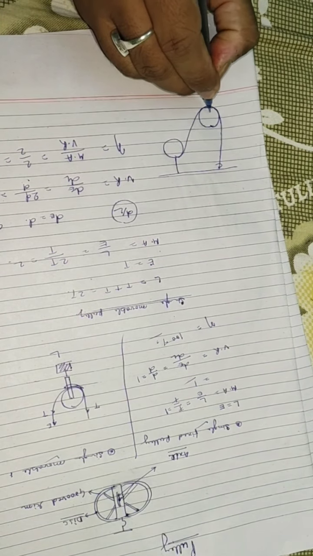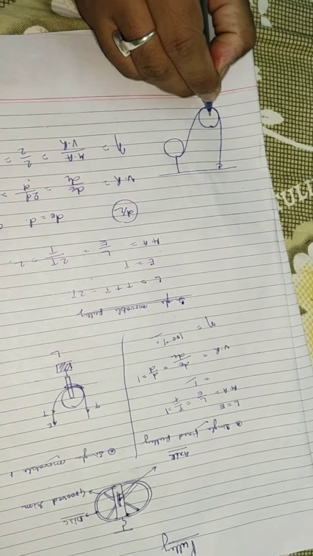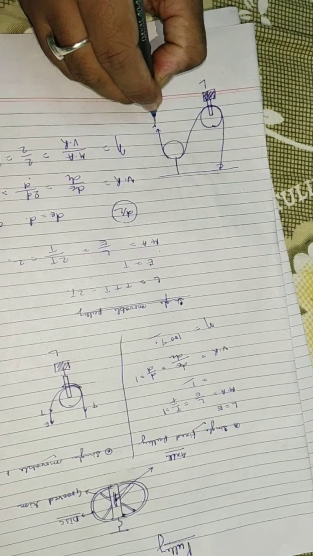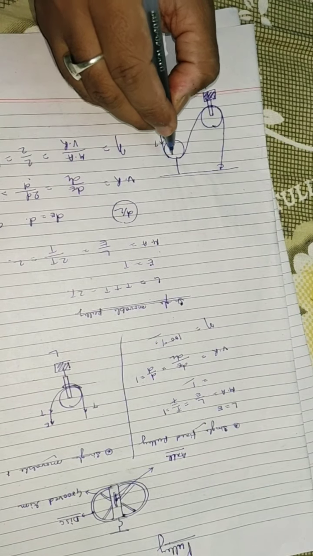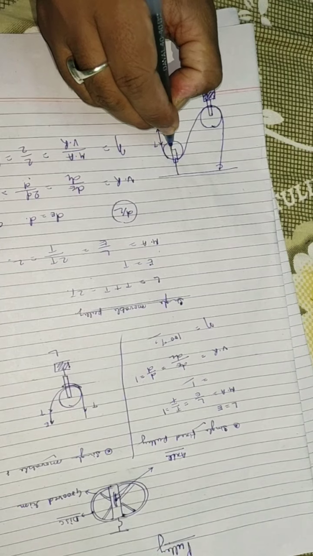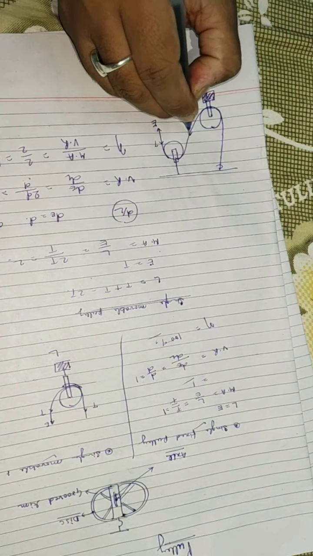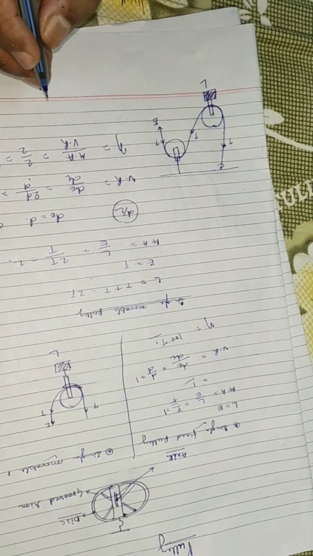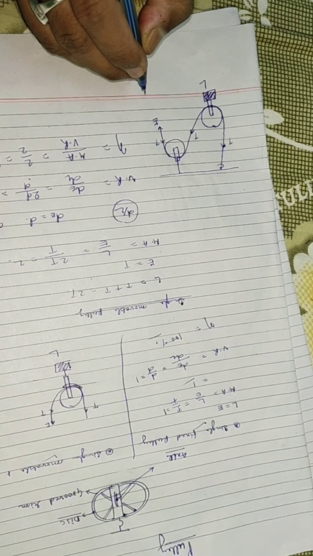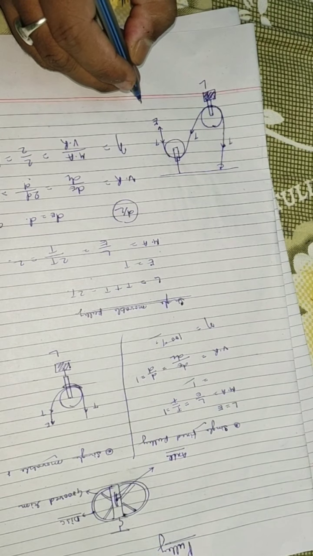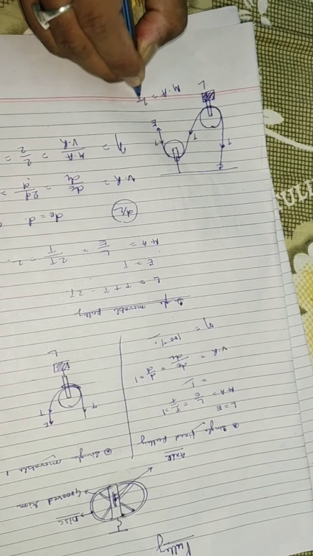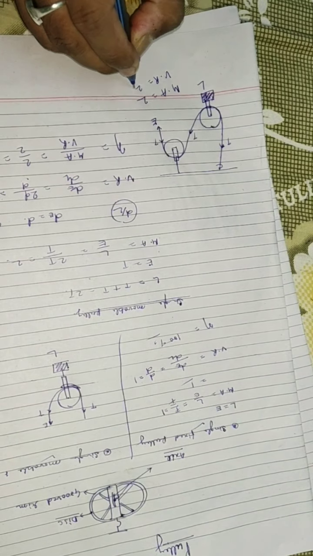Here is the load L, this is the effort, this is the tension, here it is the tension, and this is the tension. The mechanical advantage and the velocity ratio of the arrangement shown in the diagram remain the same as for a single movable pulley. That is, in the ideal case, mechanical advantage is equal to 2, velocity ratio is equal to 2.